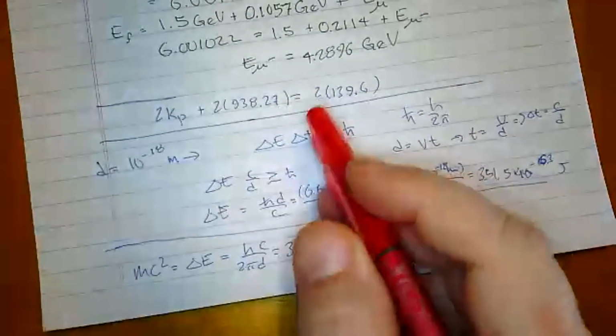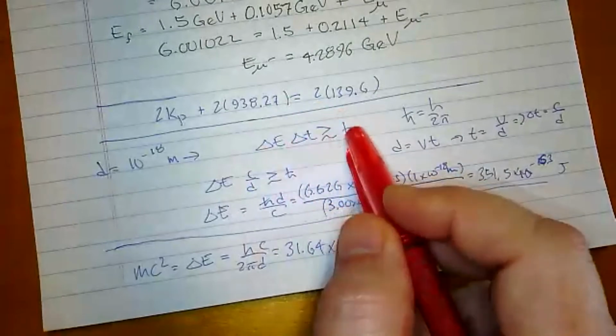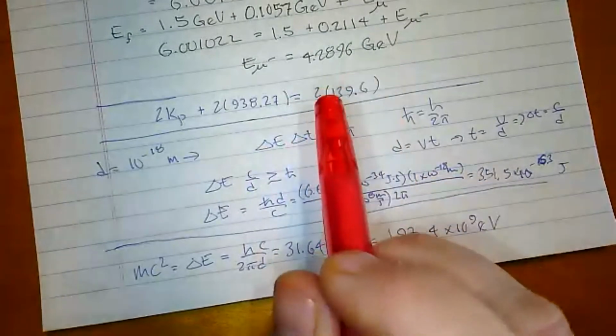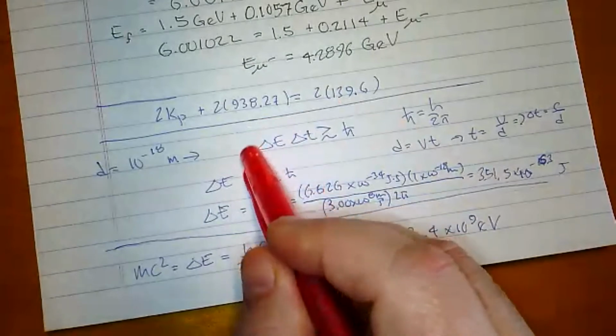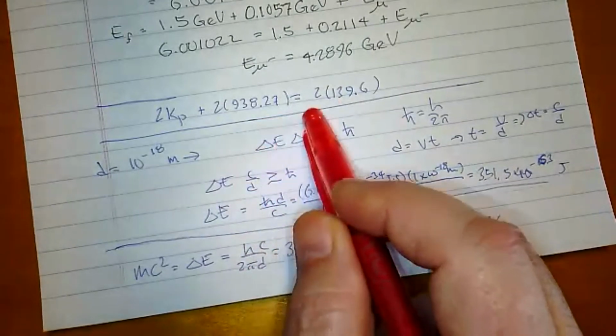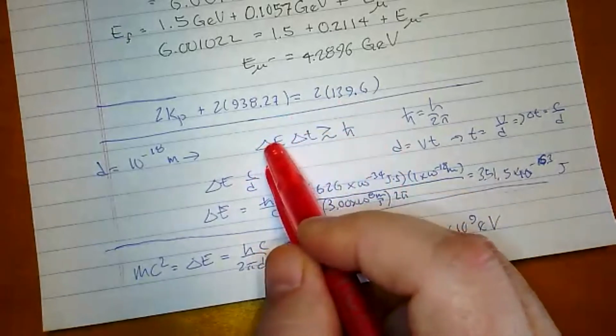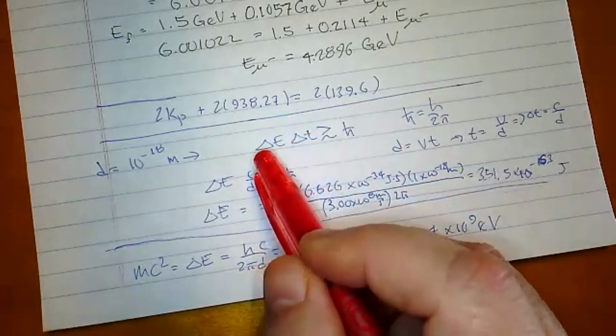So what they're saying is because this and this is greater than h bar, what that means is you can have an uncertainty in your energy times an uncertainty in time that's right at h bar. And in that sense, you're allowed to violate conservation of energy.